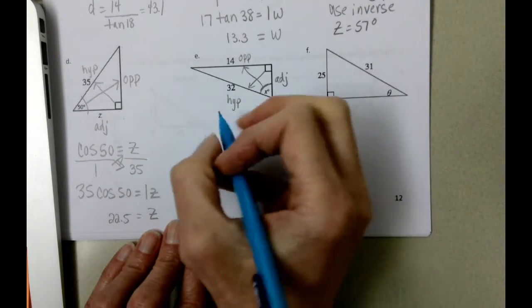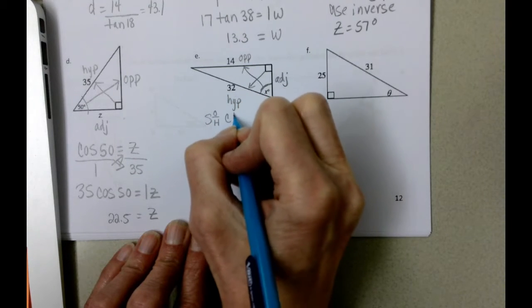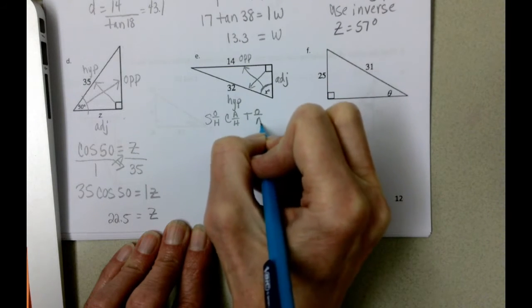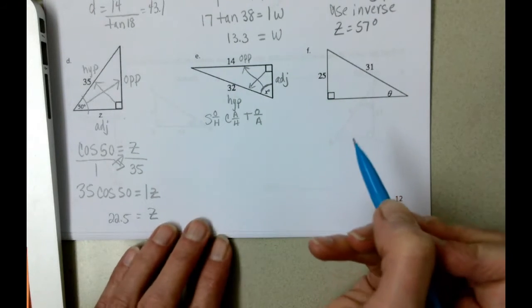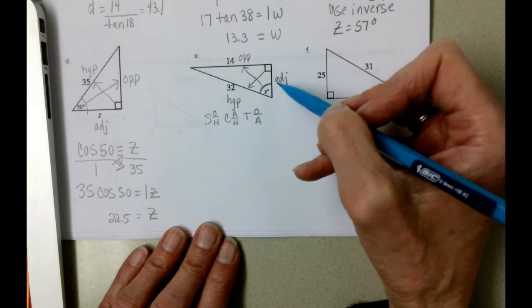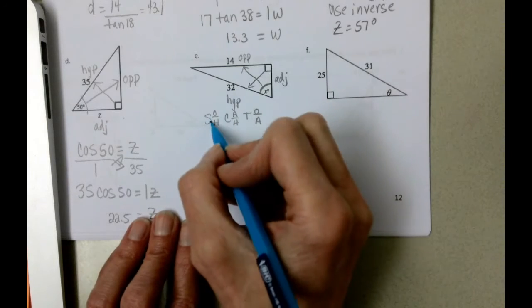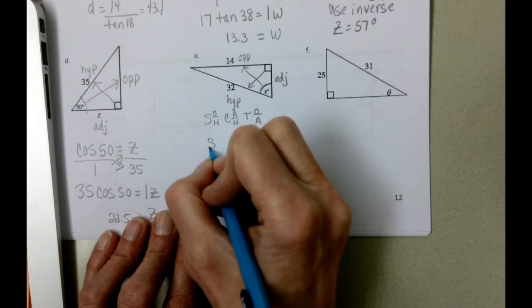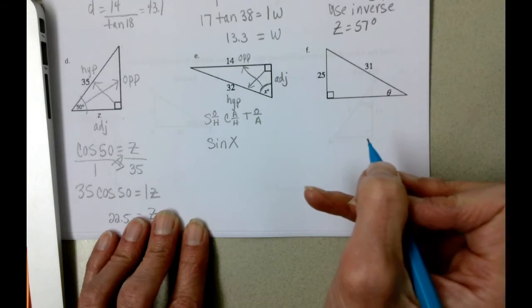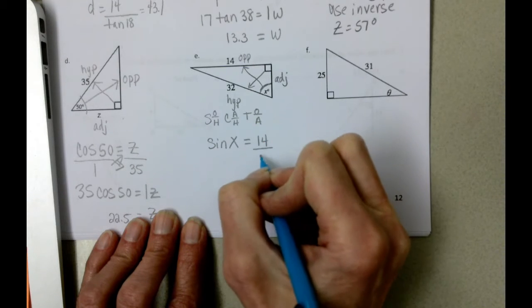So our functions, again: sine is opposite over hypotenuse, cosine is adjacent over hypotenuse, and tangent is opposite over adjacent. We don't want to use any function that has adjacent in it because we don't know anything about that. We know opposite, we know hypotenuse, and as you take a look here, sine deals with opposite and hypotenuse. The sine of the angle X equals the opposite length divided by the hypotenuse.